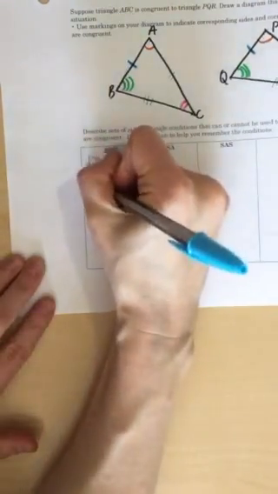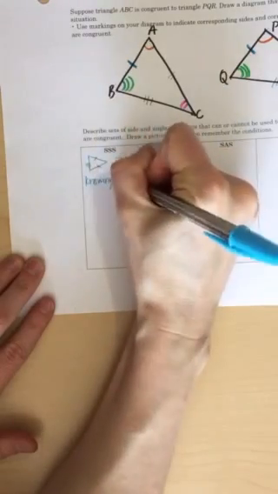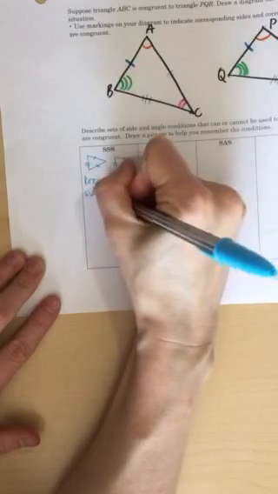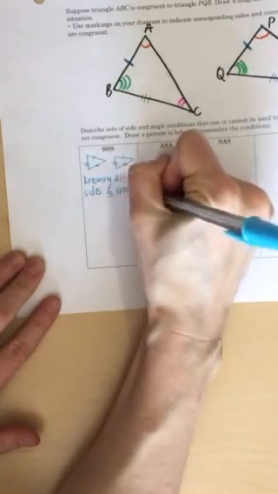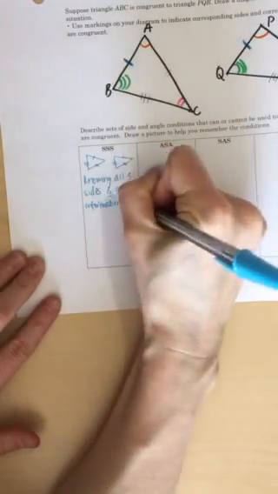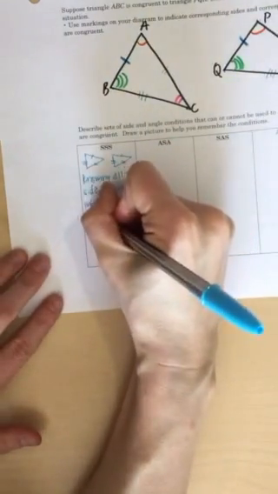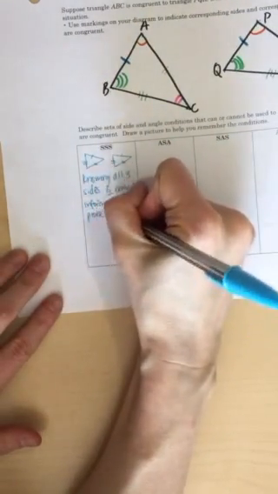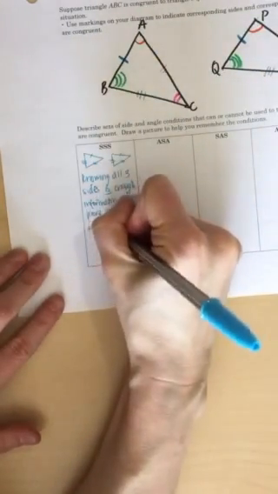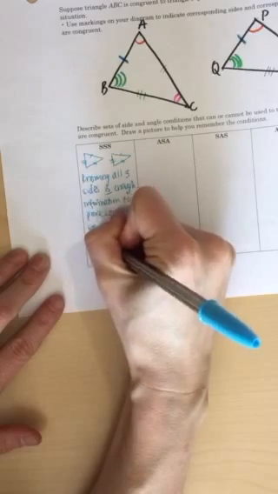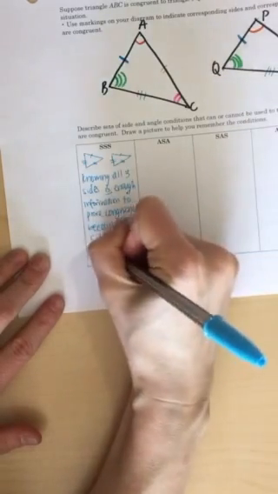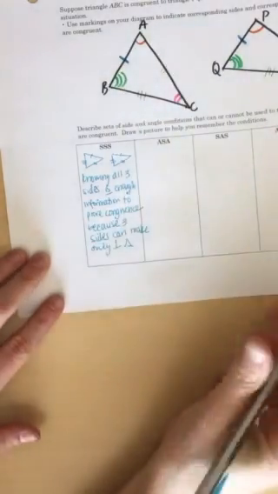So we say knowing all three sides is enough information to prove congruence, because three sides can make only one triangle.